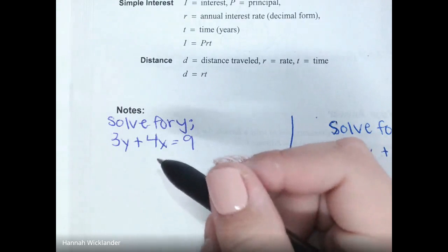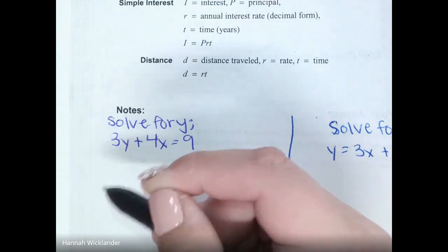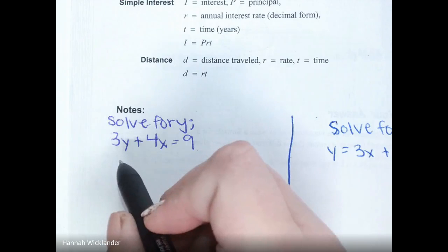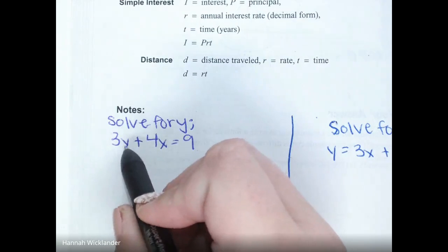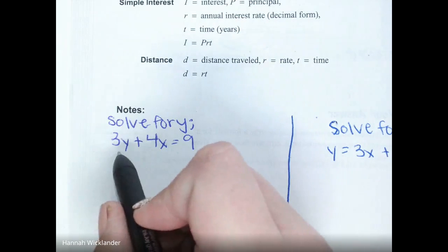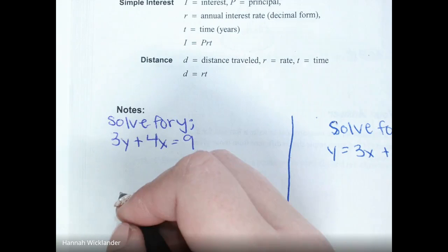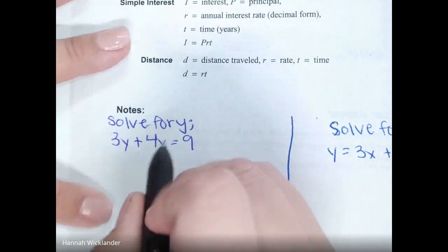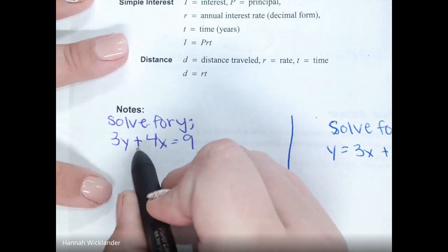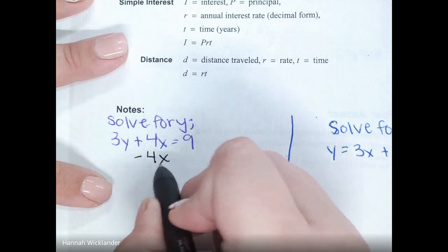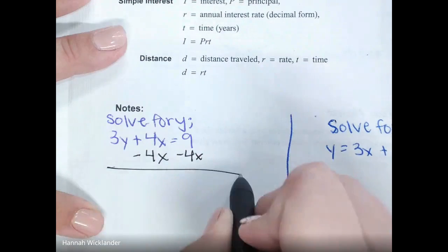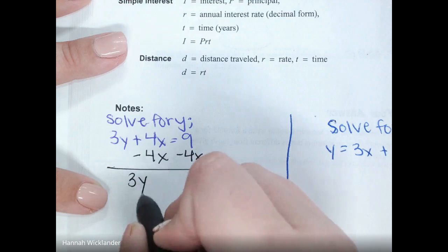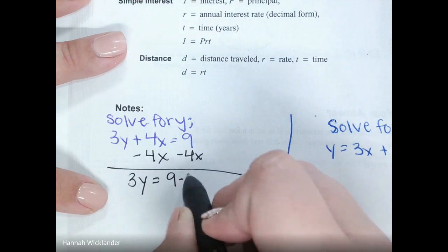So we're going to take the skills we learned in our last lesson of moving things to the other sides of the equations and apply it to this problem. So 3y plus 4x equals 9, solve for y. So I want to get y by itself. So I'm going to do like I did before and move my letter that I'm looking for on one side and everything else on the other. So I'm going to move the 4x. It's being added, so I'm going to subtract it to move it. Do that to both sides of the equation. The 4x's will cancel, and then I'll just be left with 3y equals 9 minus 4x.